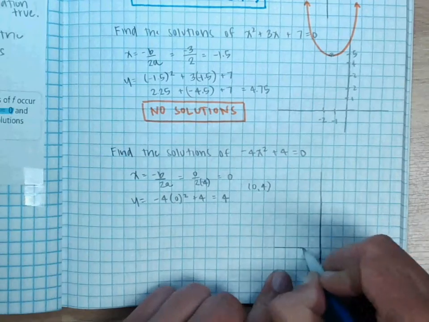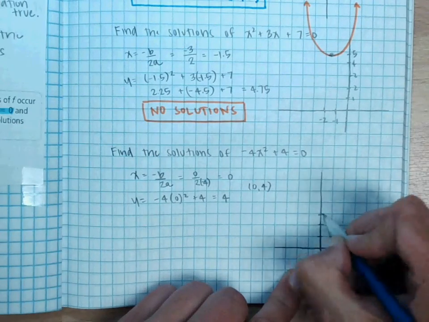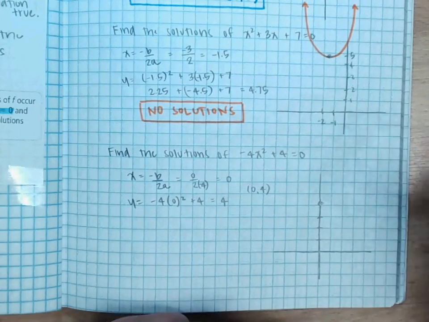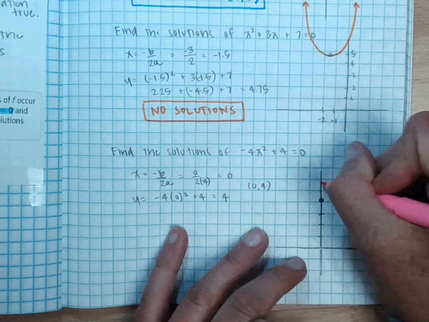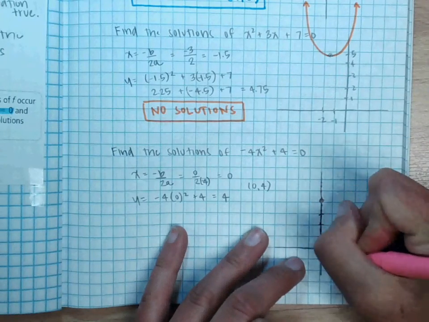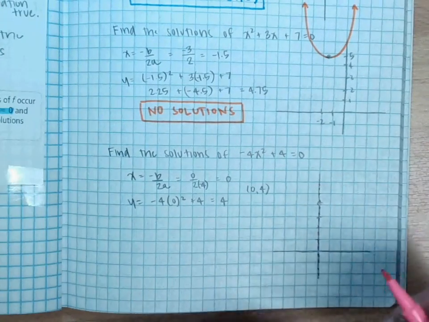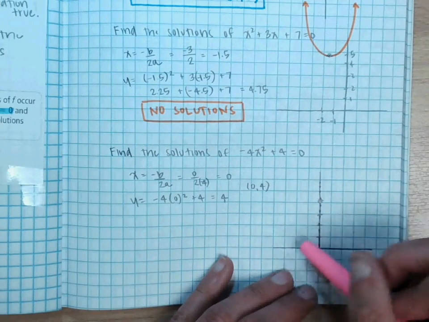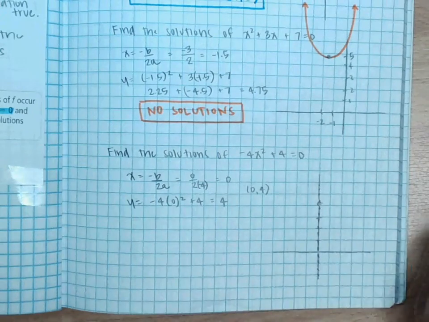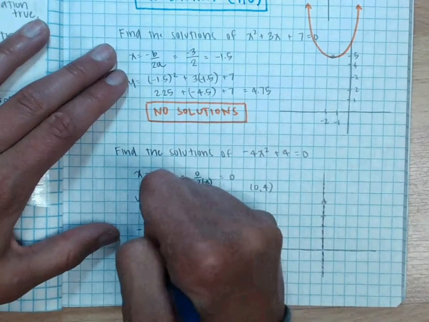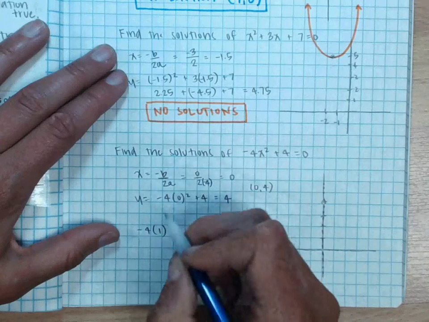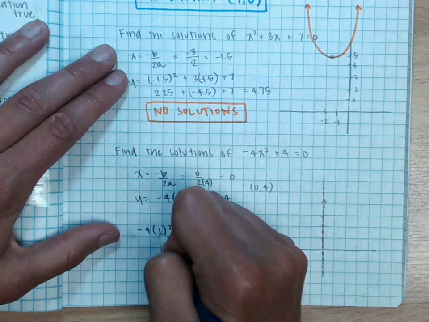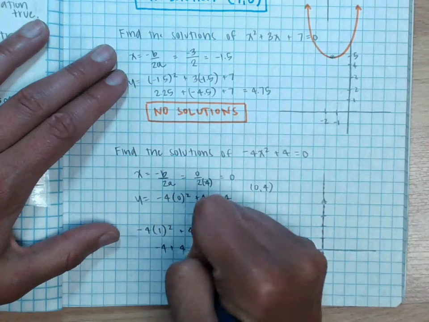So I'm going to draw that over here. 1, 2, 3, 4. And then remember when I'm solving these, I have this axis of symmetry here, so I'm going to plug in 1 point next to it and see where that gets me. If I plug in 1, remember, then I can reflect it over the axis of symmetry. 1's an easy number, so I'm going to plug in 1 for my x. Negative 4 times 1 squared is negative 4 plus 4. That equals 0.